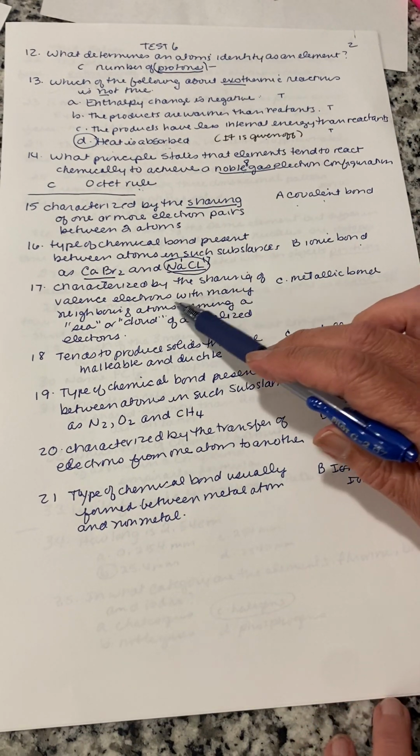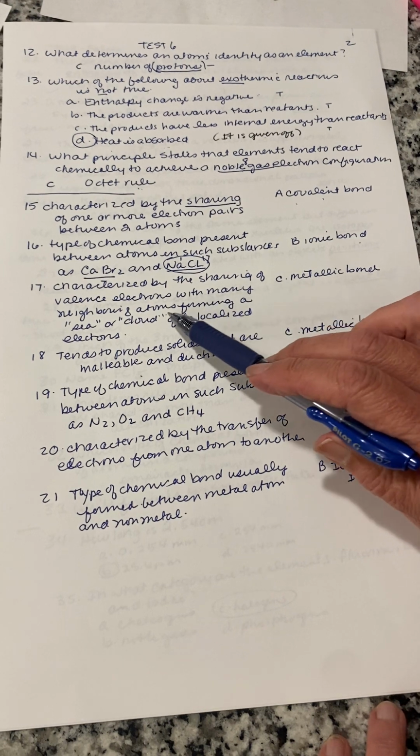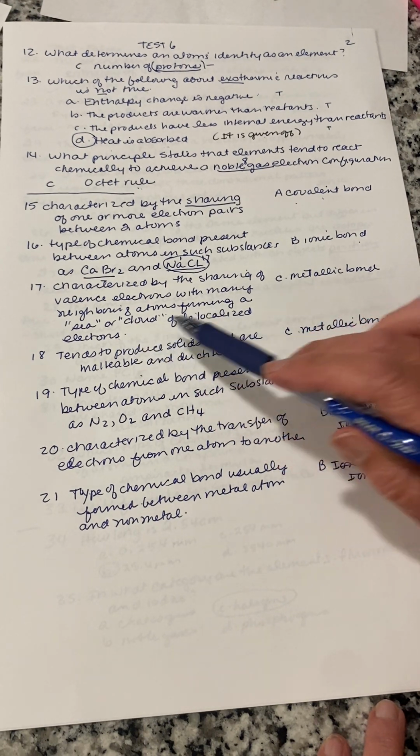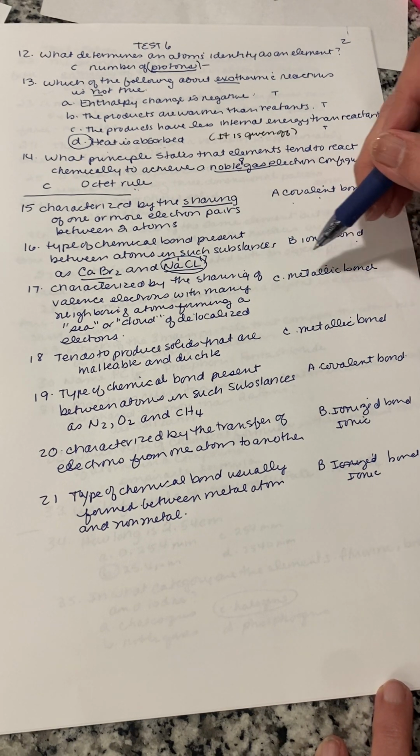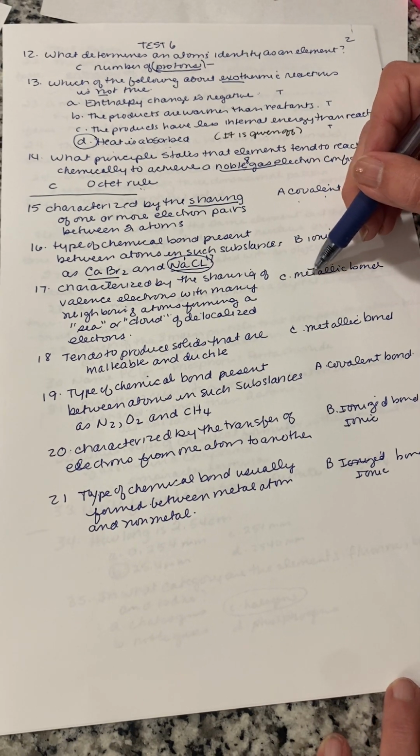Characterized by the sharing of valence electrons with many neighboring atoms, forming a sea or cloud. Which one of those forms a sea or cloud? Metal, right? Metallic bonds form that big sea or cloud.